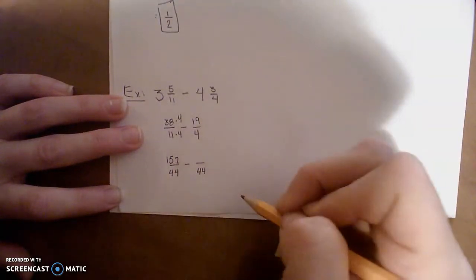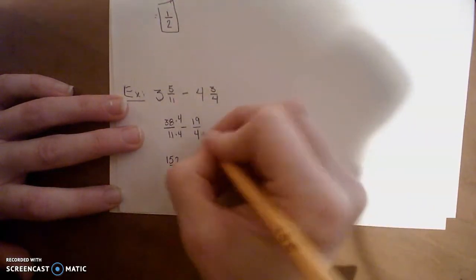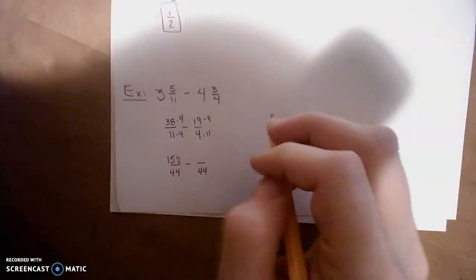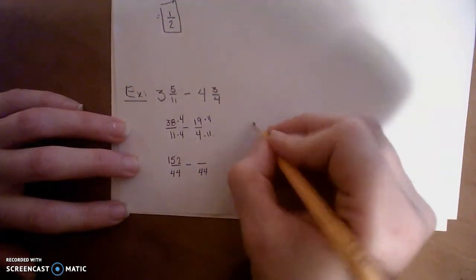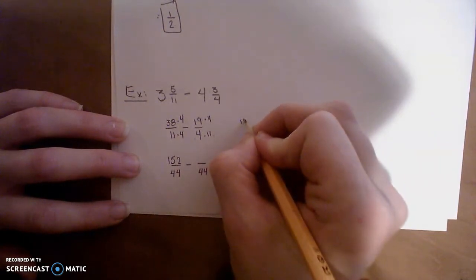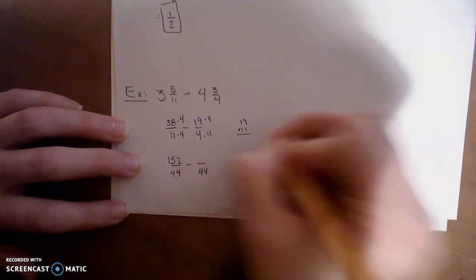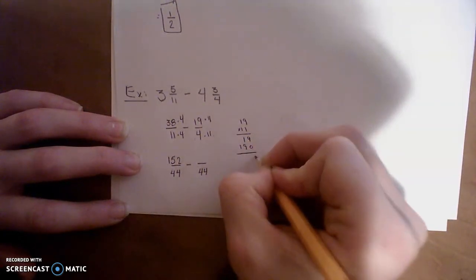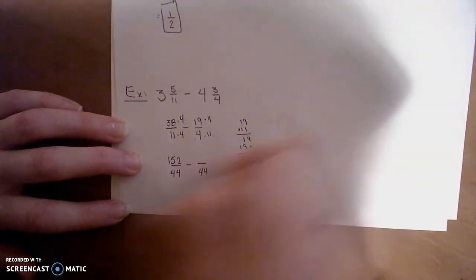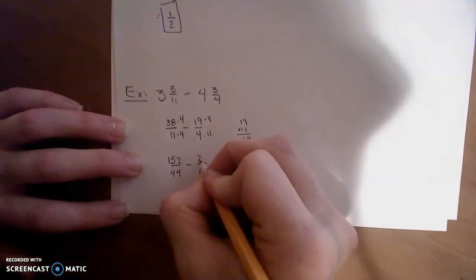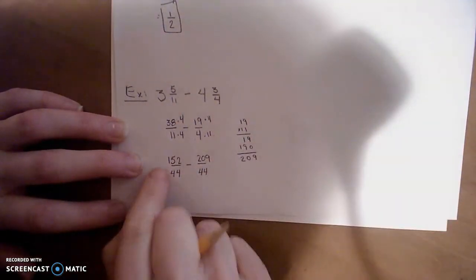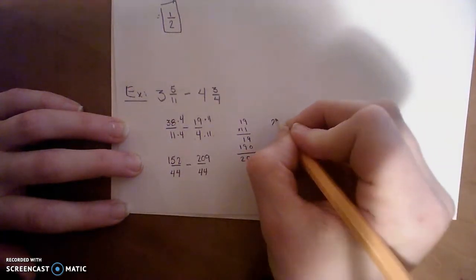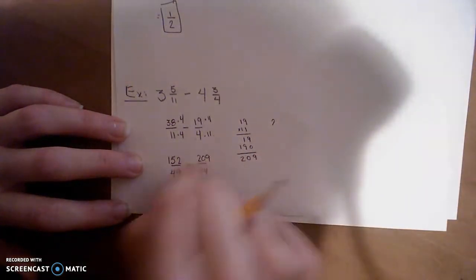And how do you go from 4 to 44? Here, you multiply by 11. 4 times 11 is 44. And 19 times 11, I can't do that one in my head, so I will multiply on the side of my paper here. It's 209. So now 152 over 44 minus 209 over 44, I can subtract the numerators.